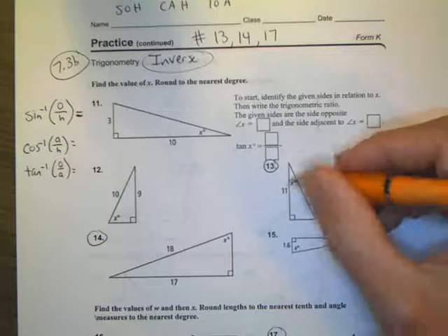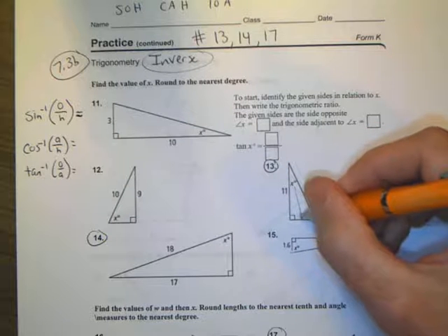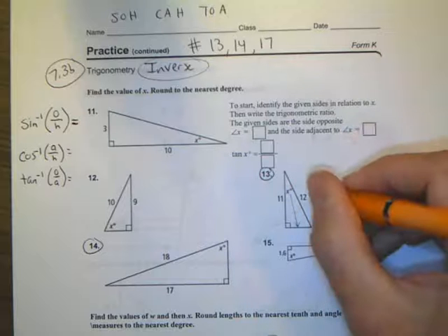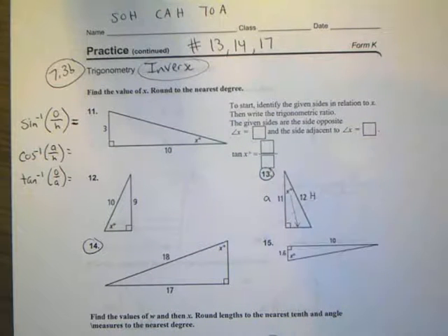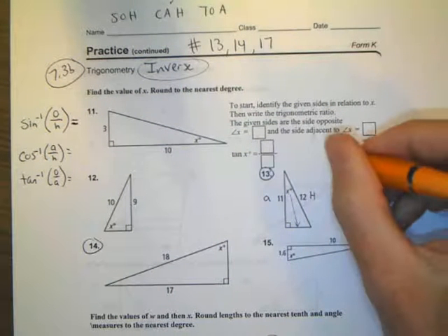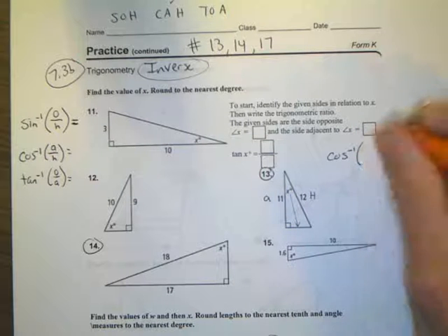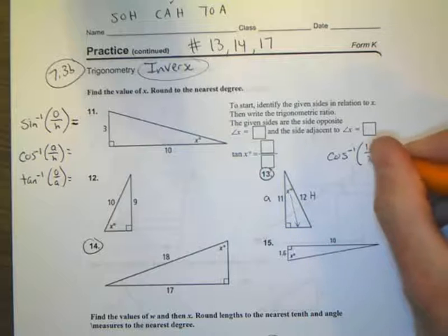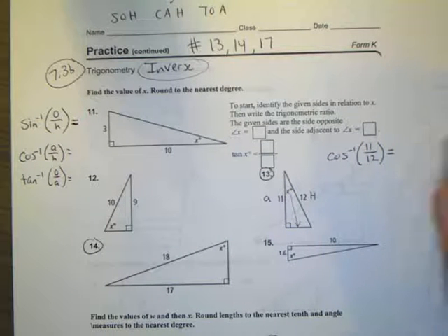So looking at number 13, if this is my angle, I can see that I don't have an opposite, so I don't want to use one with an O in it. But what I do have is a hypotenuse, here's my H, and I have an adjacent. So looking at the cosine one, I'm going to use cosine -1, and I'm going to have my adjacent, which is 11, and my hypotenuse 12. That's my setup.